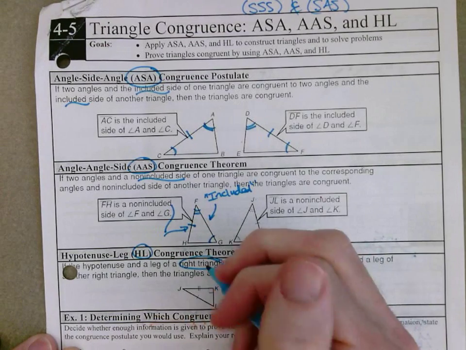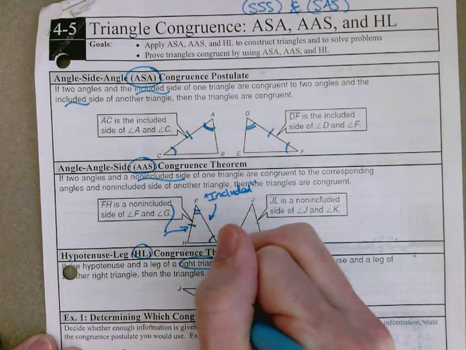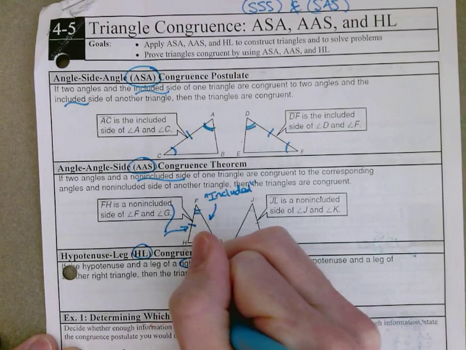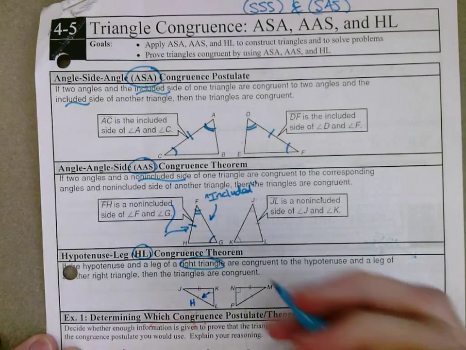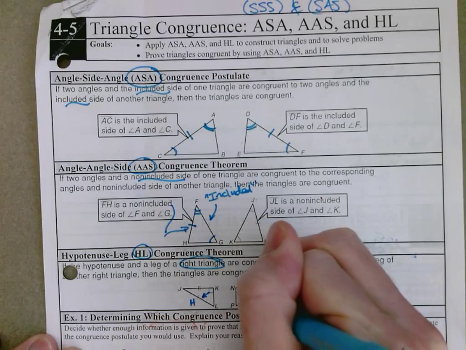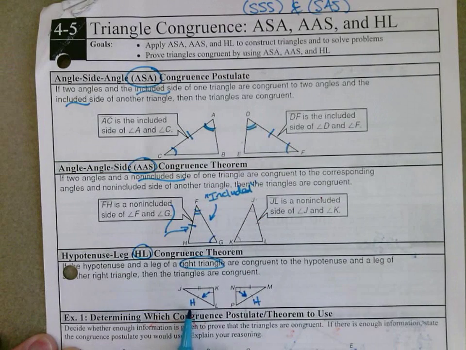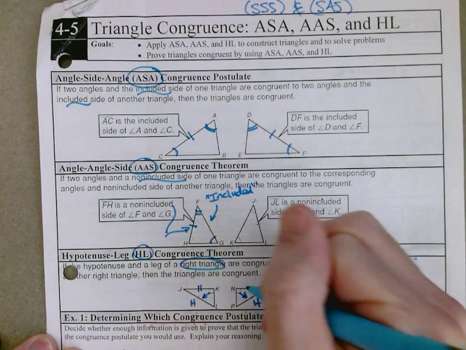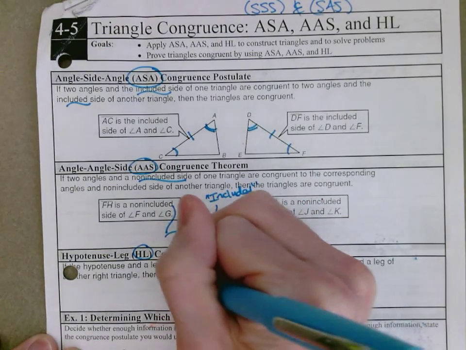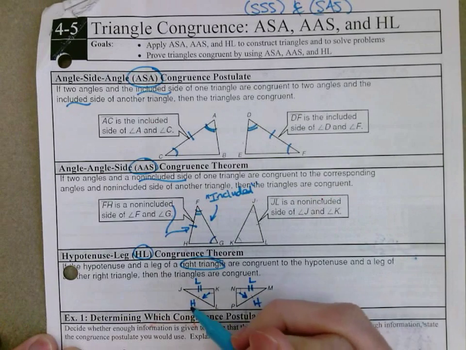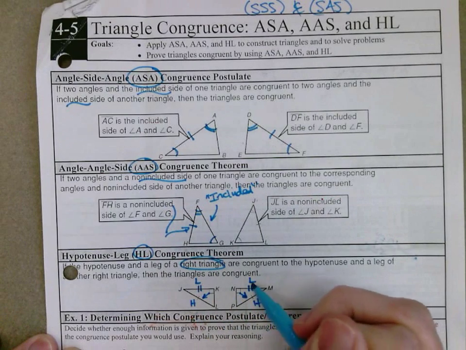So now remember how to find these things. You have your right angle here, and the hypotenuse will always be opposite of that 90-degree angle. So you can see that in this picture. We have the hypotenuse of one is congruent to the hypotenuse of another, as well as this piece right here, which would be the leg. So we have HL of one congruent to HL of another.